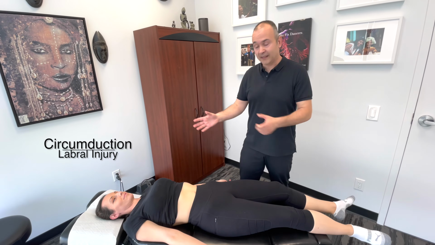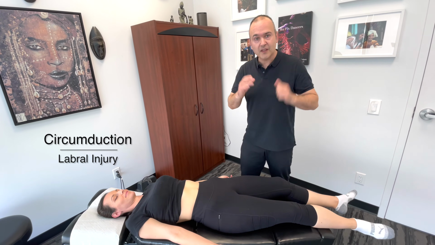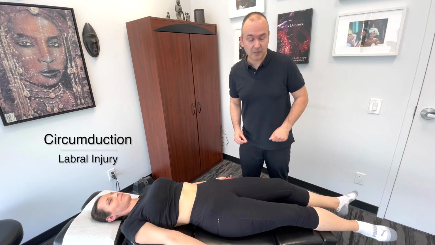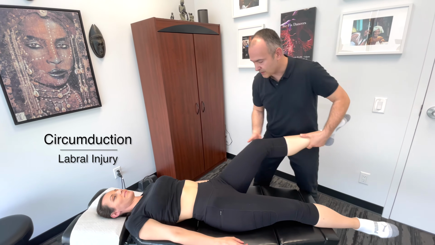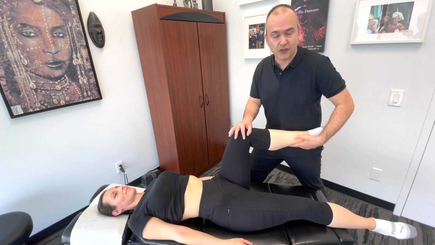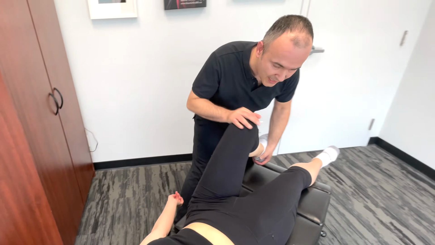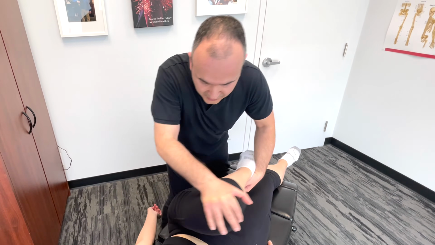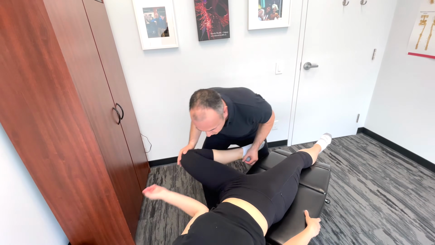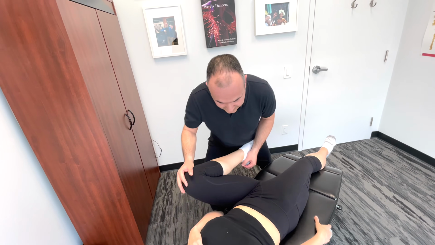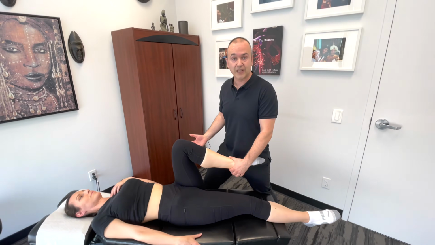Now, while we're here and Lindsay's in the supine position, this is the position where we can do some hip circumduction. And what that is, is bringing that hip into the extreme ranges here. So we're going to do some hip rotation this way. We're going to bring it back and all the way through. So as you can see, we're getting into those end ranges of hip movement. Now, any discomfort in that position could possibly be suggestive of a labral tear.